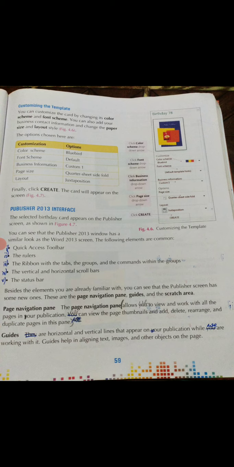Question mark. Explain the types of guides. Full stop. Now for the answer, I will dictate.